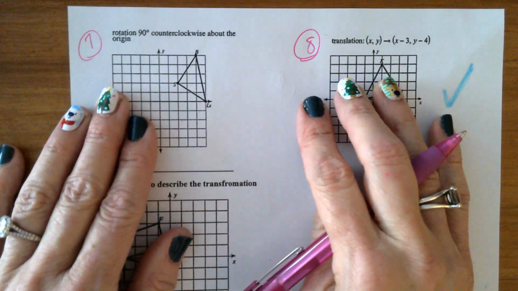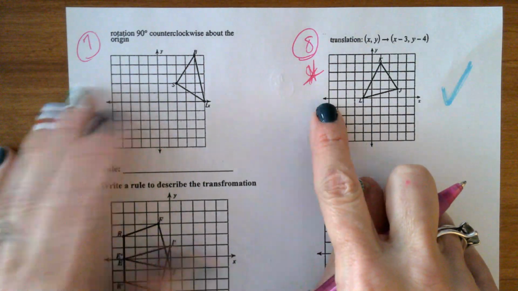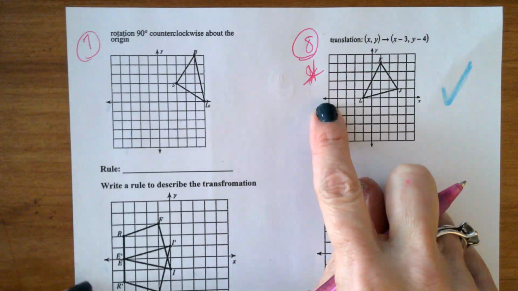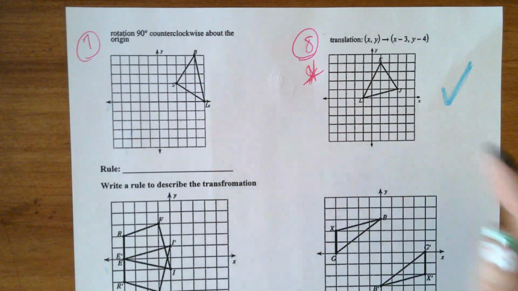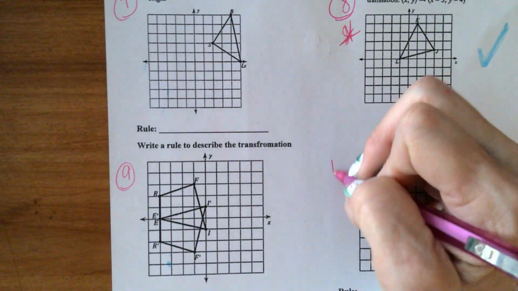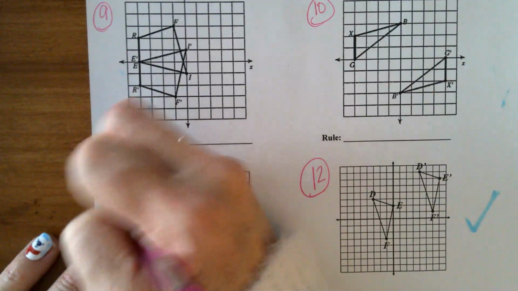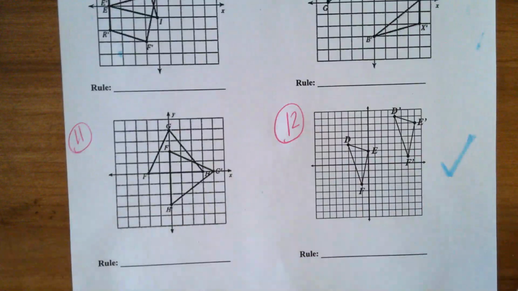So you have 7 and 8. You can do number 8. That's this top right-hand corner. Okay, the ones in the middle are 9 and 10. And this is at the bottom 11 and 12.